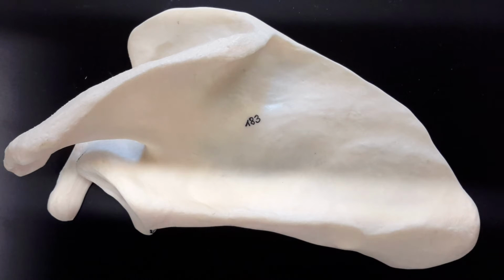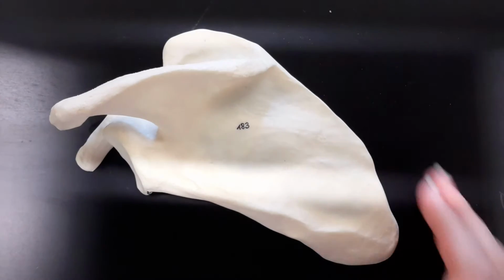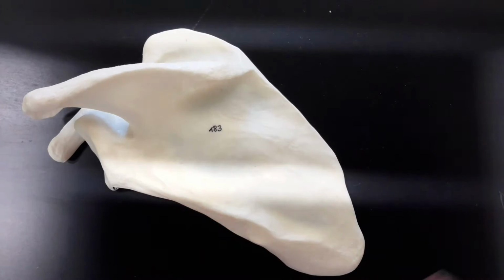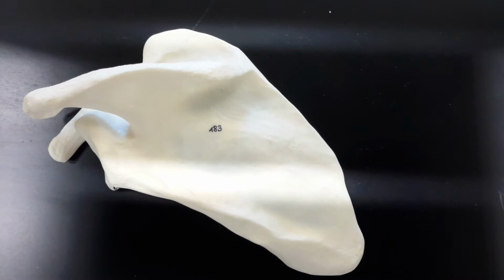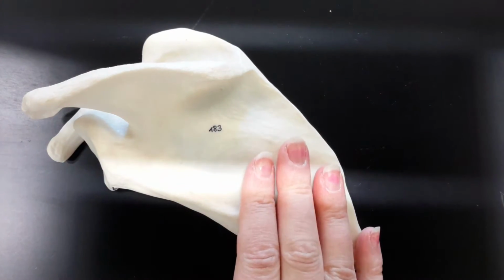We're going to start by just going down the list, and then we'll probably move around a bit. First of all, are you looking at the anterior or posterior view of the scapula? This is the posterior view.